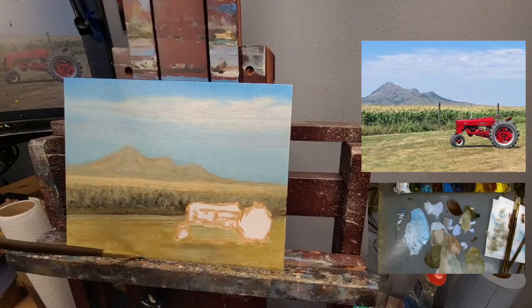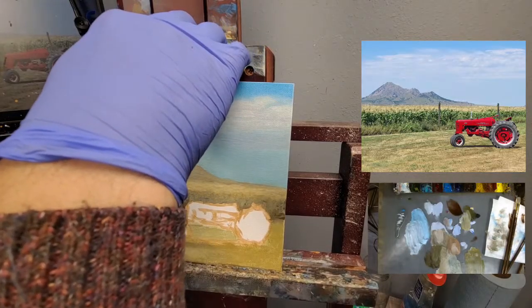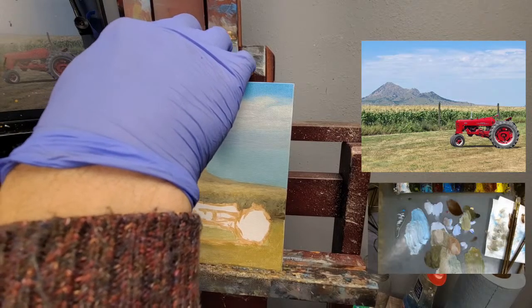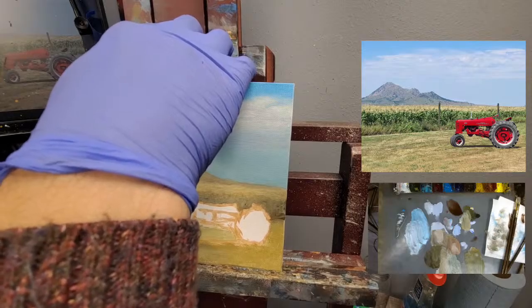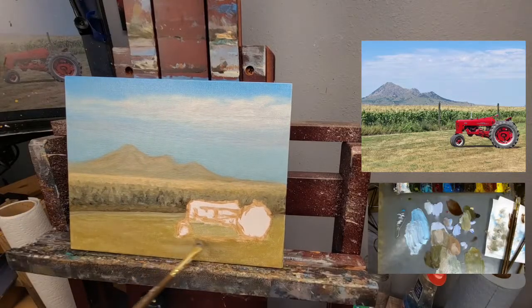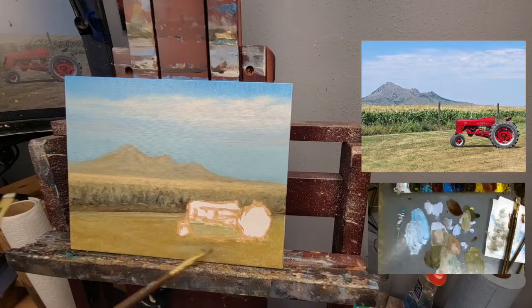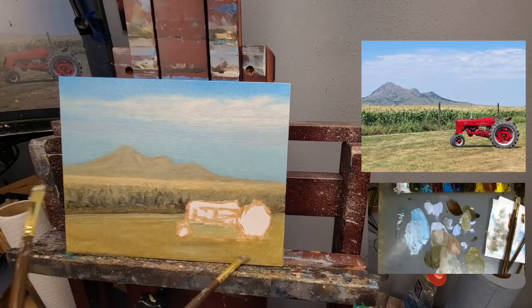I have to keep working because this canvas is showing through. So we've got to just keep putting in different patches until it, and it's not horrible if there's a little bit, but I want all kinds of variations.